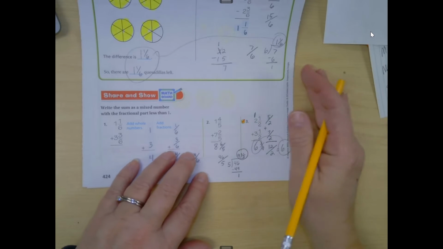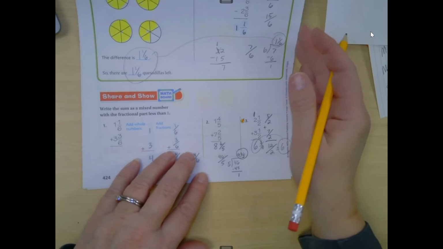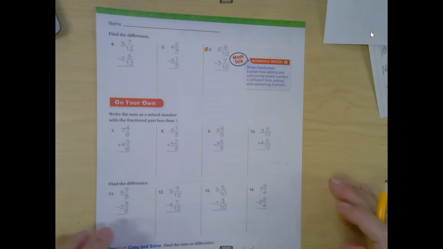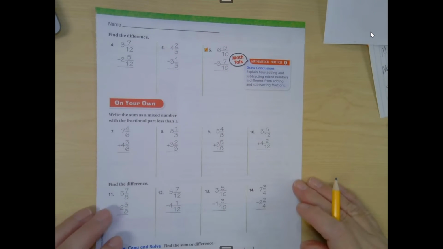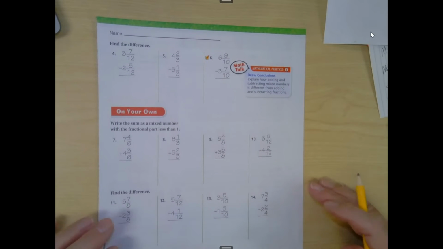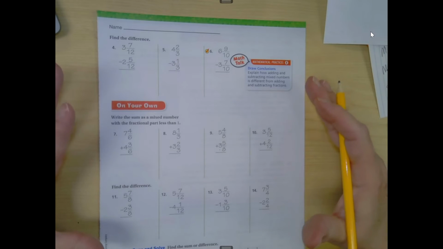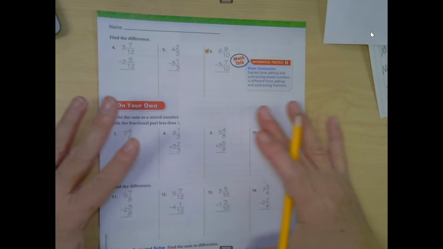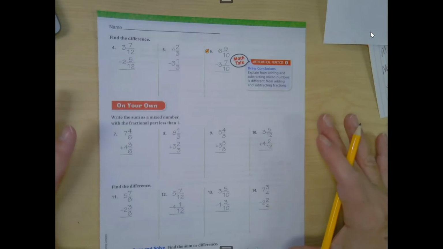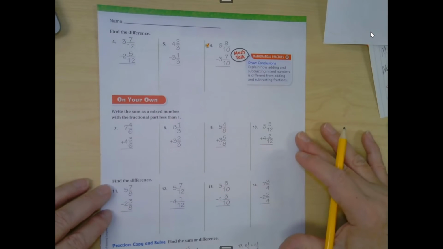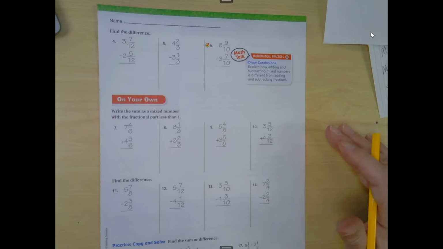Okay, let's go to the next page. So this is page 725. This is some more practice. So one thing you might want to do is just try this on your own, pause the video, and then come back to see if you're doing it right. Or you can just work along with me and we'll see what happens. Okay?